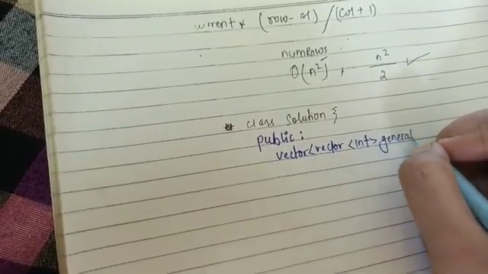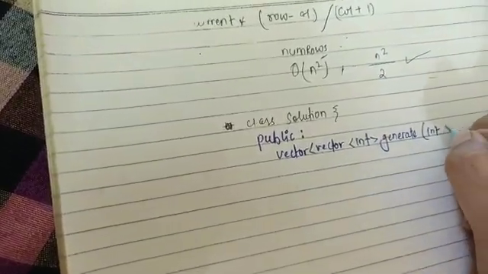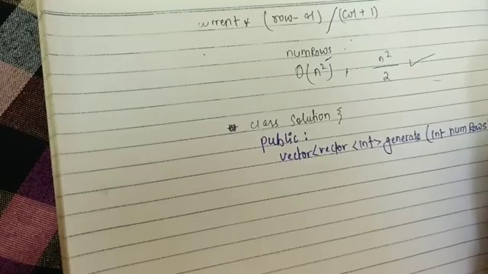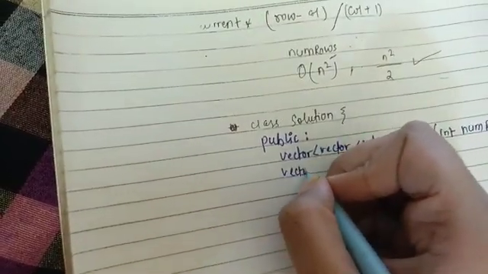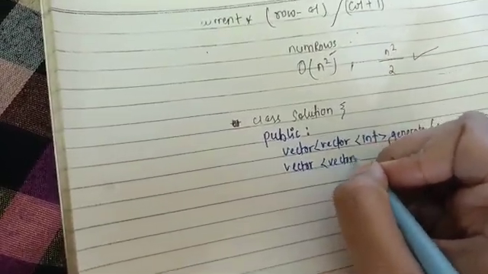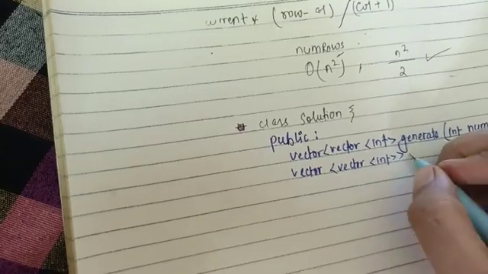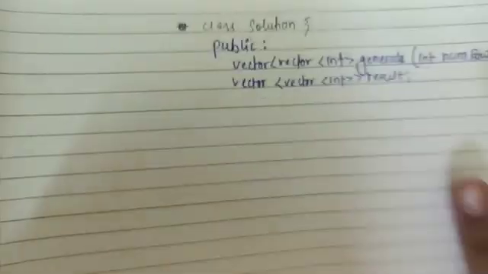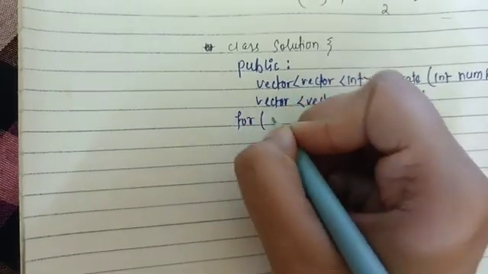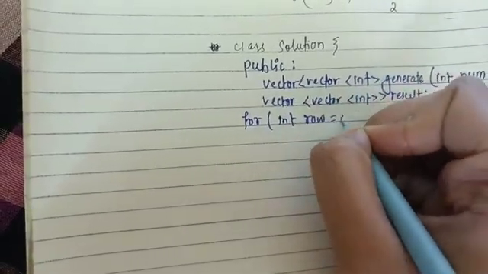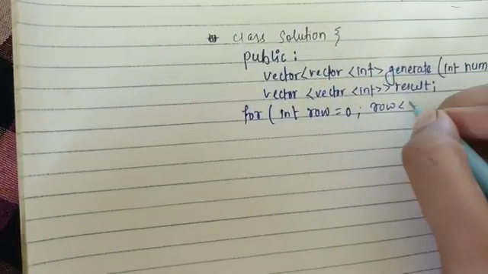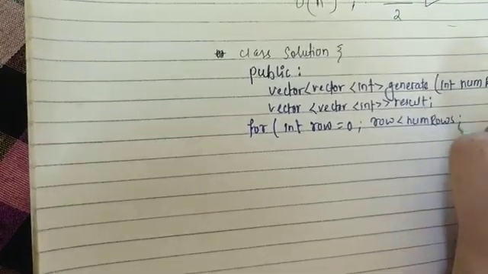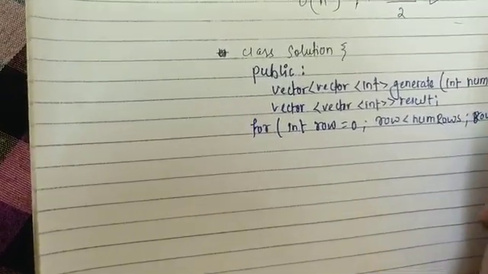Here we have a generate function, and int numRows is the input, as we already know. We will take vector<vector<int>> result as a notebook to store our result value. Now we will take a loop: for int row equals 0, row less than numRows, row plus plus.